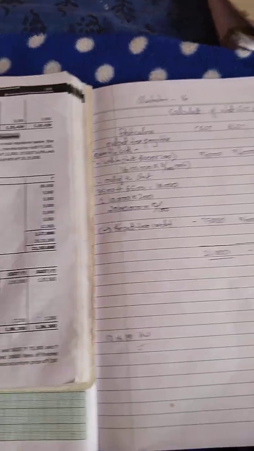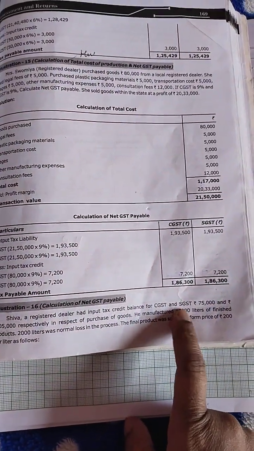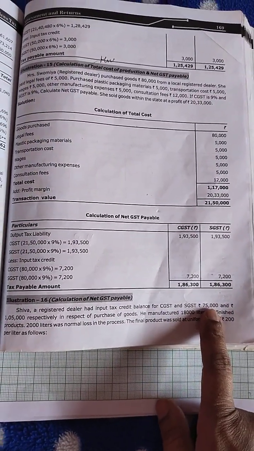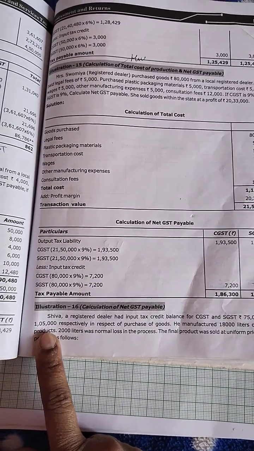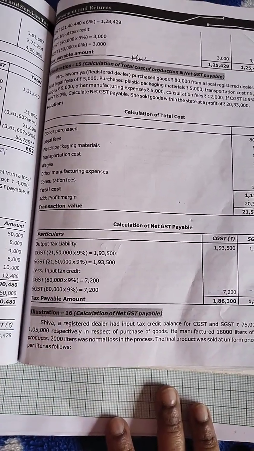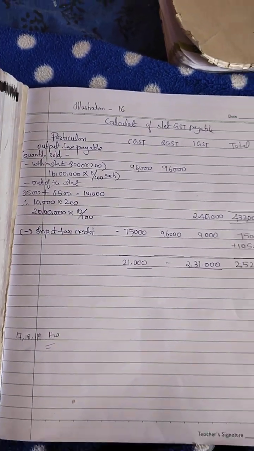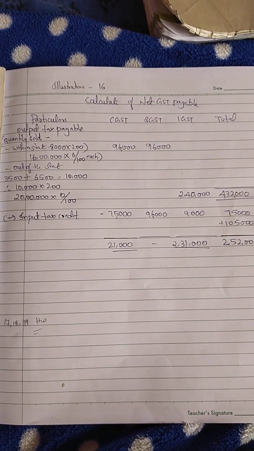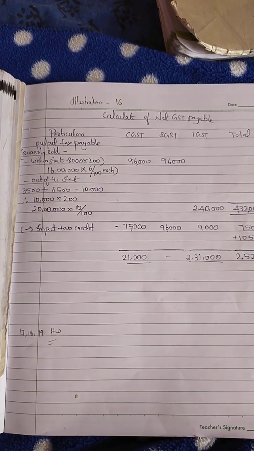In the problem you can see that the CGST and SGST ITC is given, so there is no need for you to calculate the same. It's given as 75,000 and 1,05,000 respectively. So they have given you the input tax credits with respect to CGST and SGST. Apart from that, what you should do is calculate the output tax payable, and then from the output tax payable, reduce the input tax credit. So firstly, let us calculate the output tax payable.